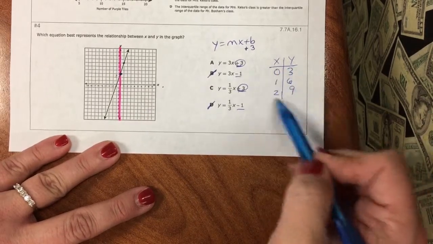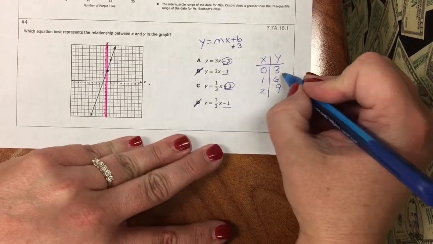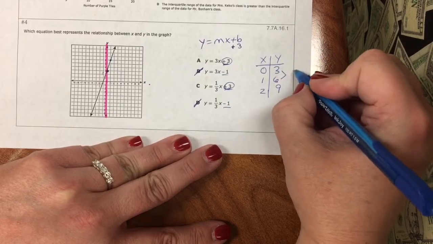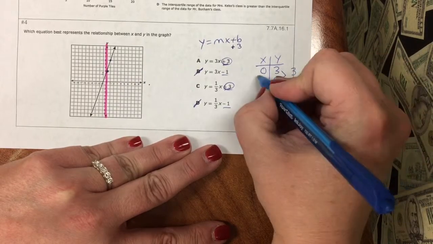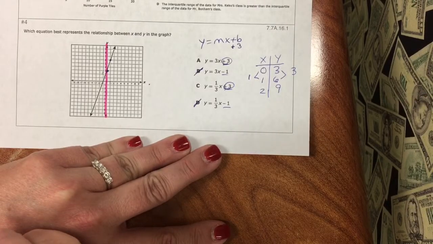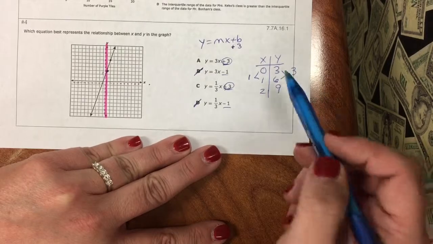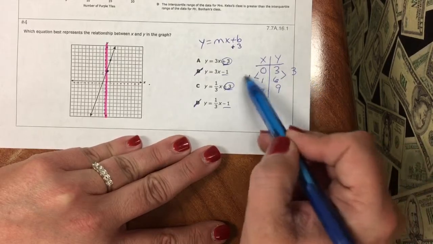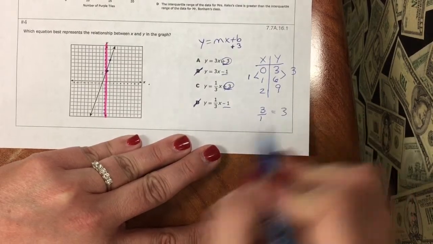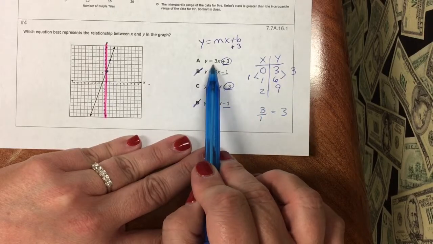Then I can take this table and find out what the rate of change is by subtracting my points. 6 minus 3 is 3, and 1 minus 0 is 1. So my rate of change is going to be that change in y over that change in x. So that's 3 over 1, which is 3, which would be answer choice A.